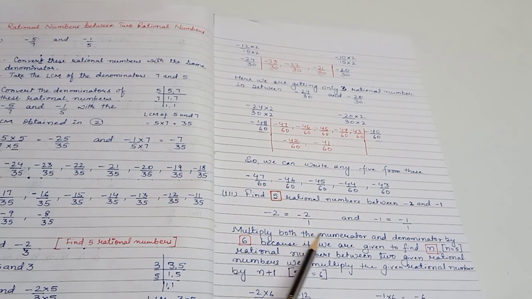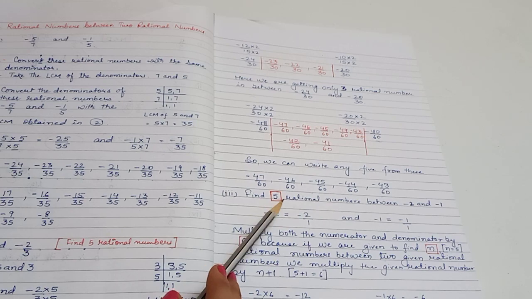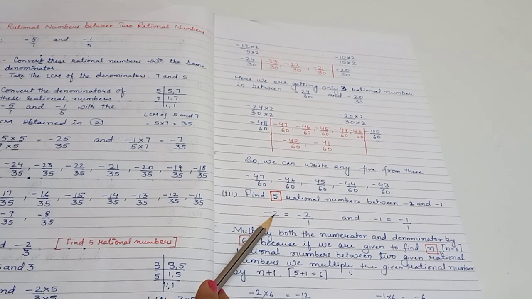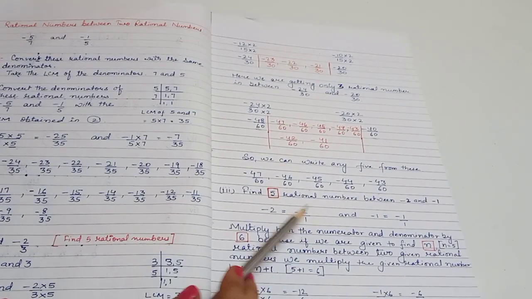Okay. So here friends, what do we need to do now? We need to multiply both the numerator and the denominator by 6. Why are we doing so? Because if we are asked to find n rational numbers between two given rational numbers, we multiply the given rational numbers by n plus 1. So if I have been asked to find 5 rational numbers, we will multiply these rational numbers with 6, that is 5 plus 1, that is 6.